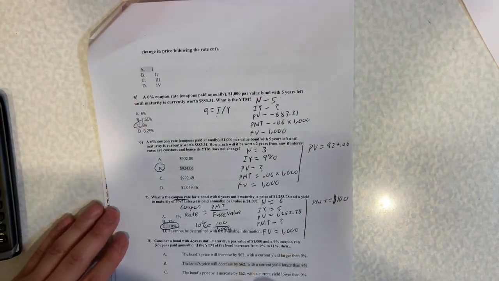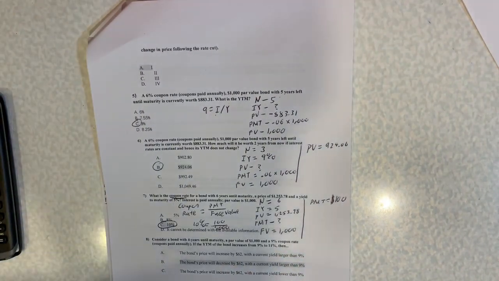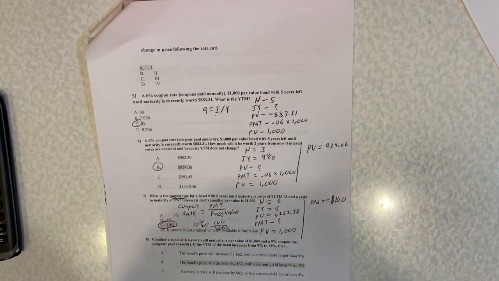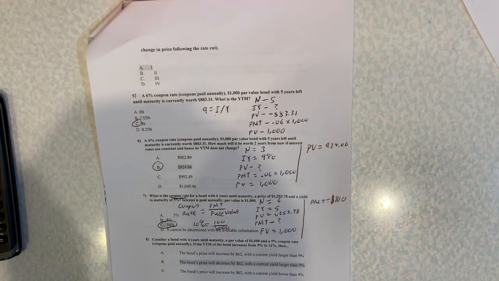Okay, so for number 8, the question is, consider a bond with 4 years until maturity, a par value of $1,000, and a coupon paid annually. If the YTM of the bond increases from 9% to 11%, then what will happen?